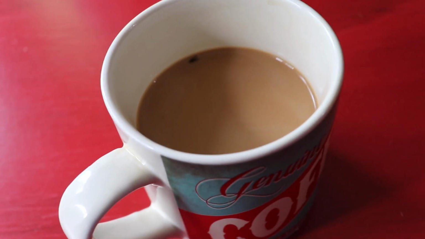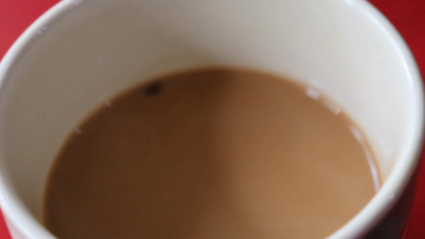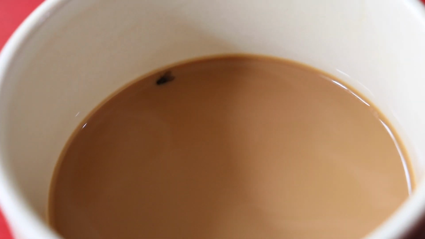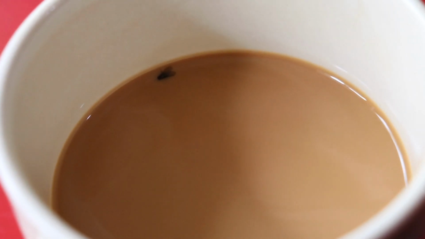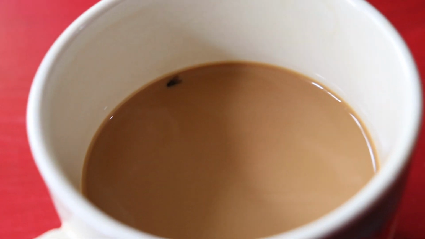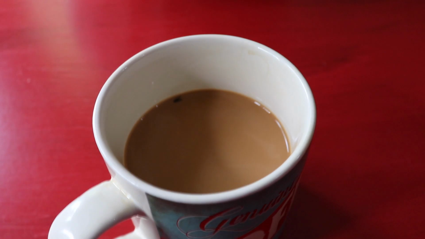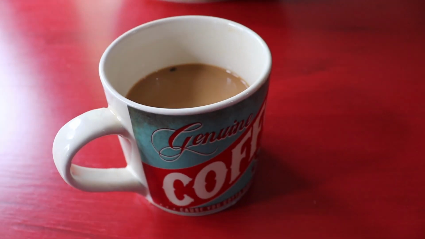The glorious things you don't see on camera, there's actually a fly in my coffee. There's a little gnat thing because I left it sitting on the counter for too long. Nice, time for a clean cup of coffee.